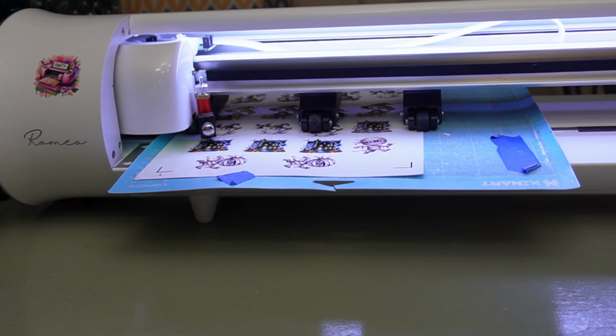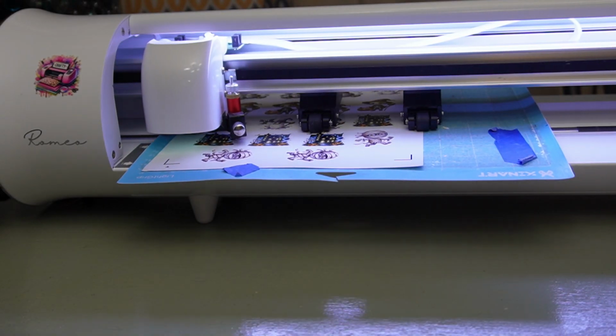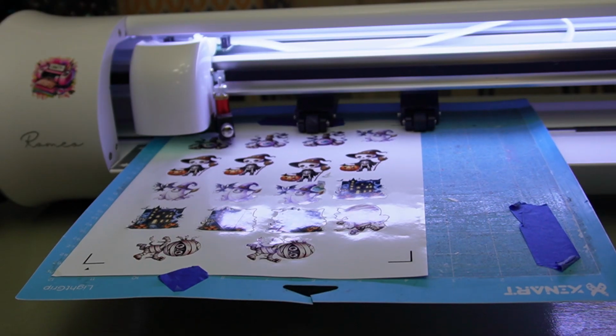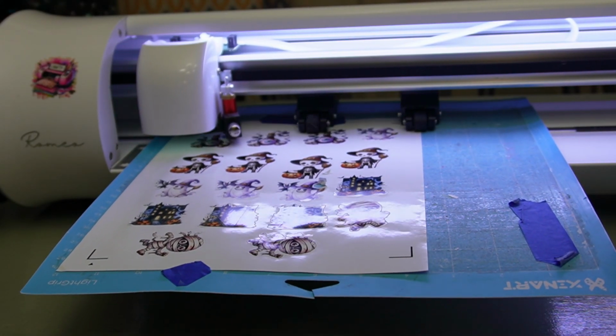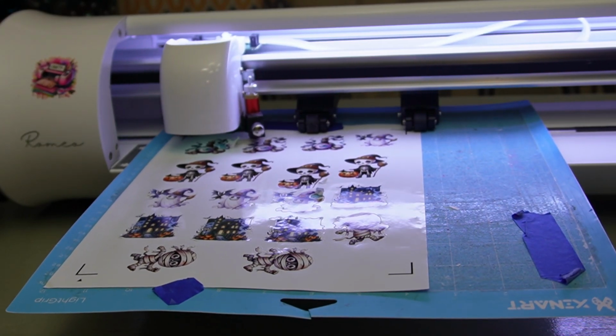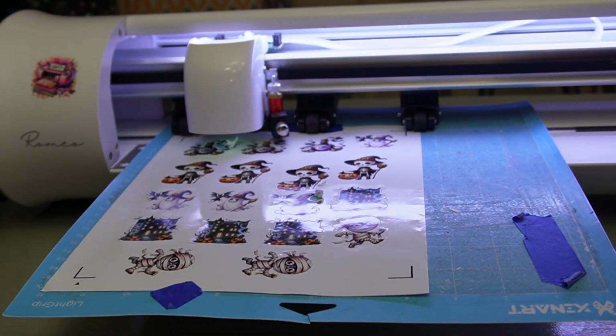Okay, everybody, so now that I have all the designs that I want to fill up the page, we're going to go ahead and get it set up to print out. So I'm going to go over to my properties box. I'm going to go ahead and push print, send to printer.